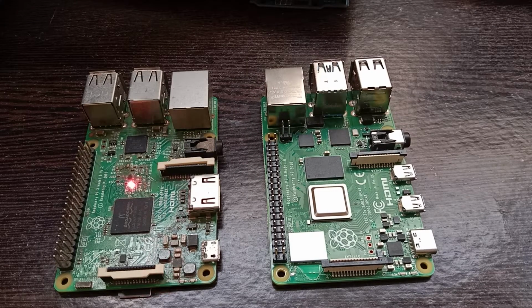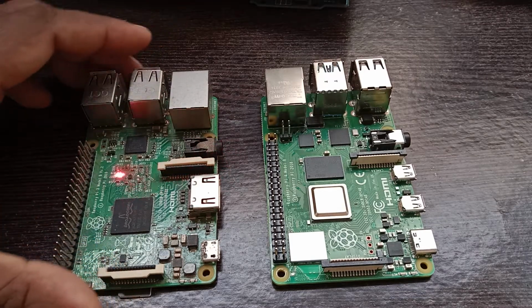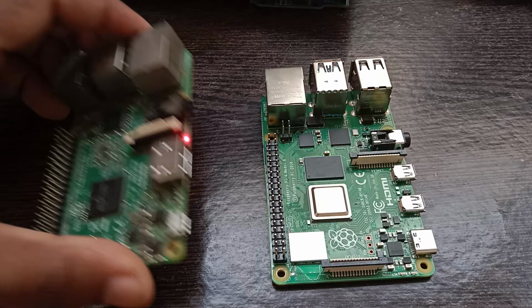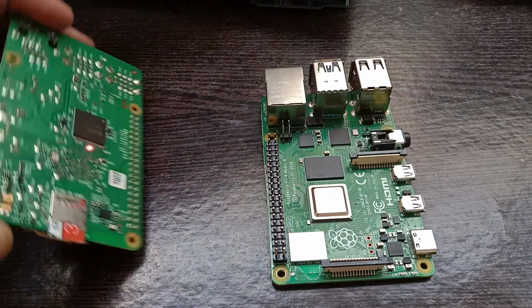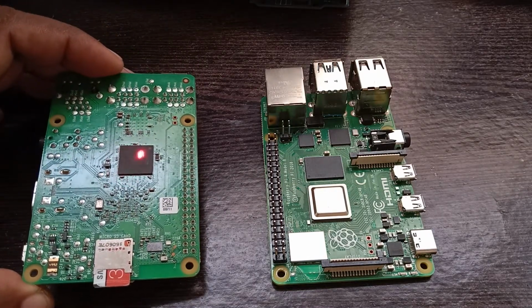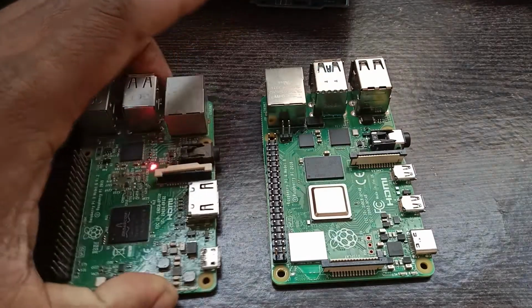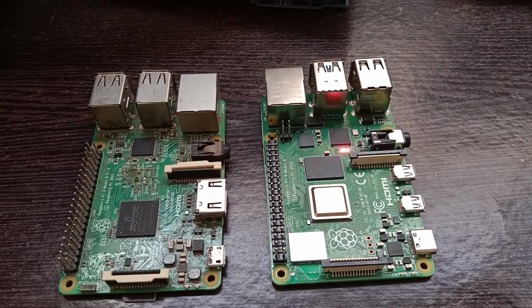Then on the Raspberry Pi 3, you do not have the RAM on the top. If you flip the board, you can see the RAM is on the bottom, whereas on Raspberry Pi 4, the RAM is on the top. Raspberry Pi 3 has LPDDR2 support, whereas Raspberry Pi 4 supports LPDDR4, which is another important thing.